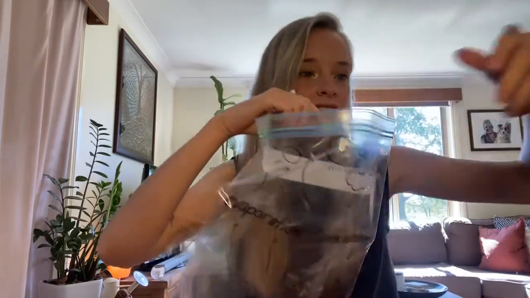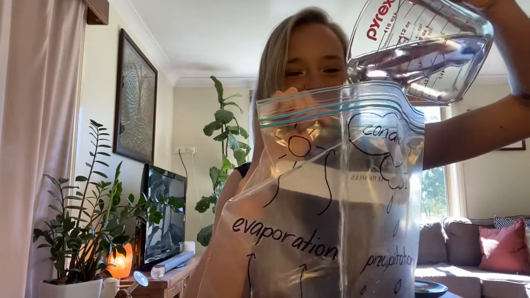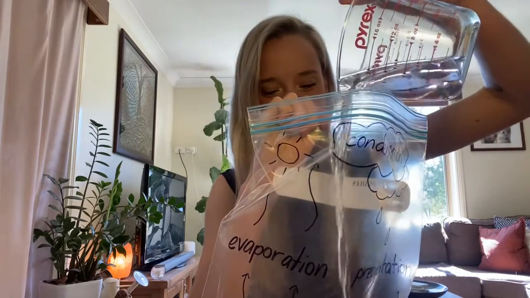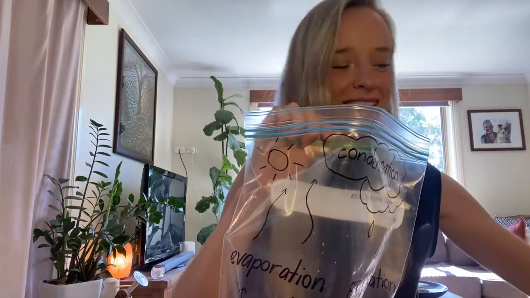Alrighty, so now that we have drawn our visual onto our bag, or our drink bottle if you're using a drink bottle, we can put our water in to start our water cycle. You might need a bit of help with this. We pop our water in, try not to spill. There we go. And then we can add a little bit of food colouring.